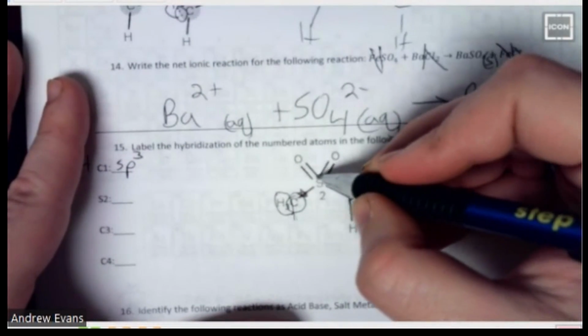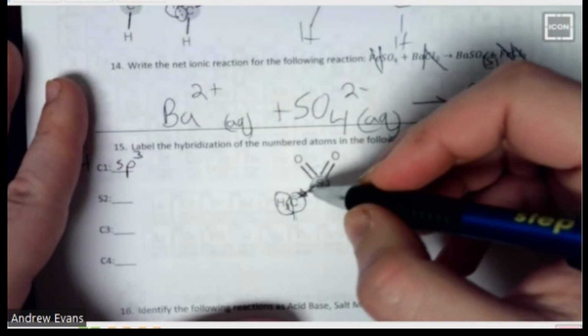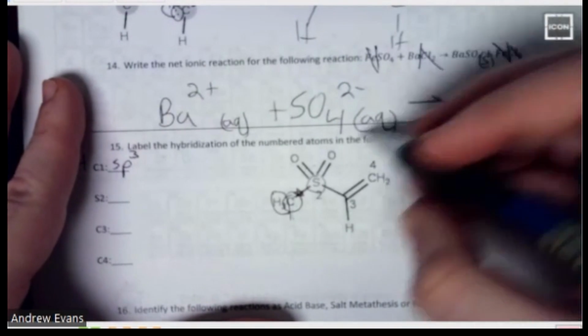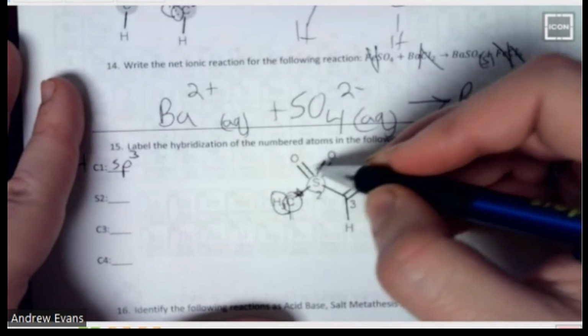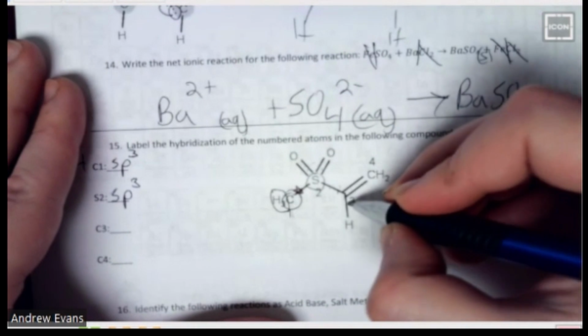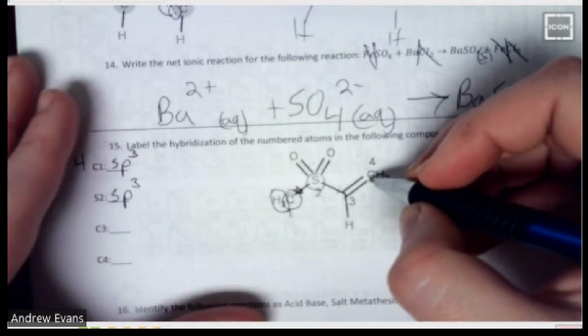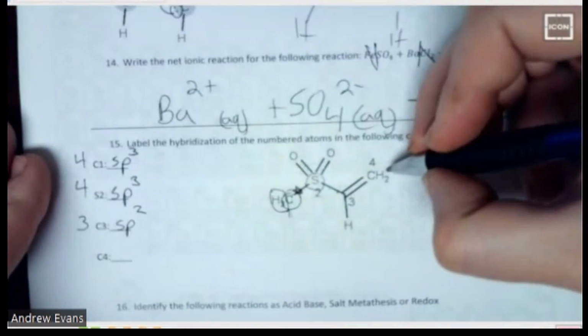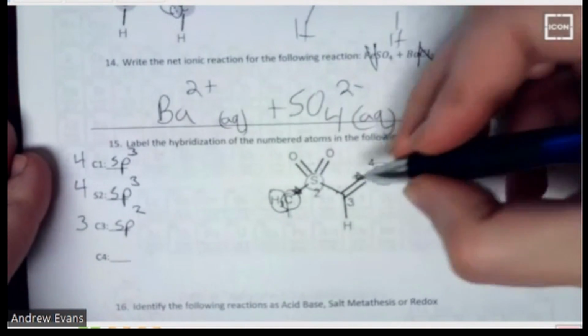The sulfur, I know it has 2 double bonds and it makes you want to say sp3d, but it's really 1, 2, 3, 4. 4 things, sp3. This guy, 1, 2, 3. 3 things means sp2. And this guy, 1, 2, 3, sp2.